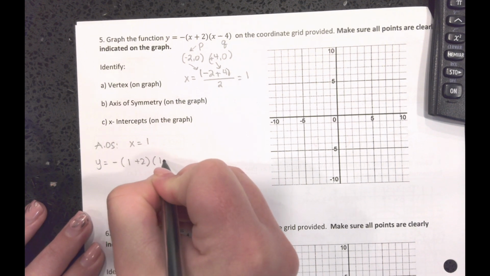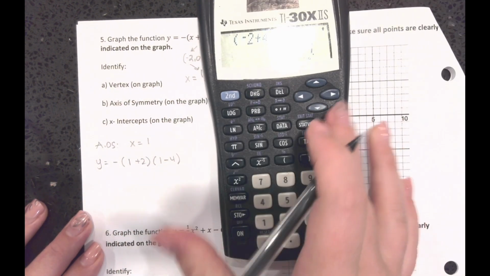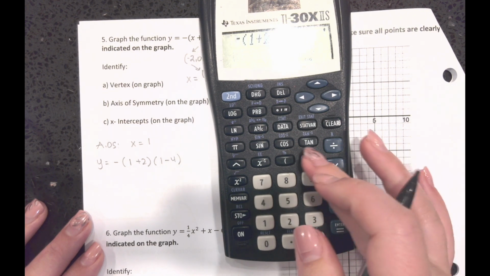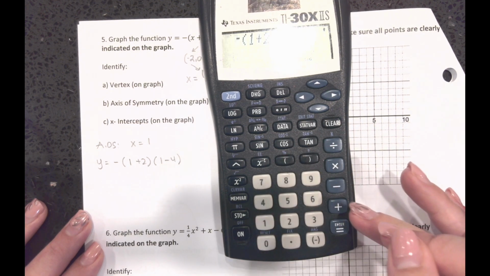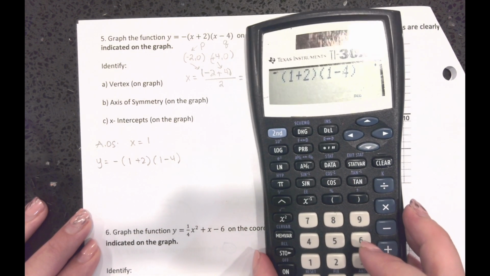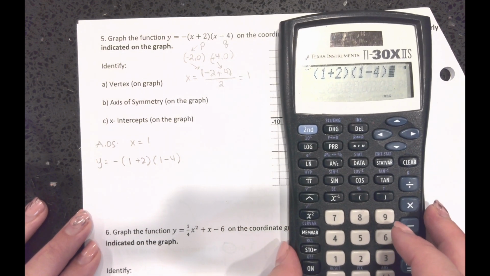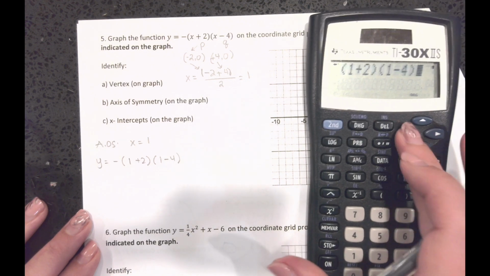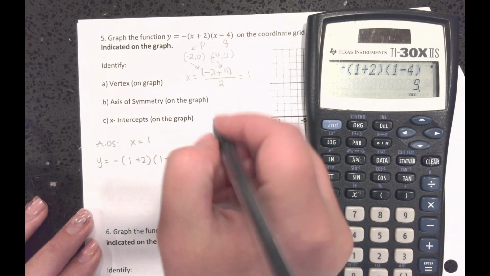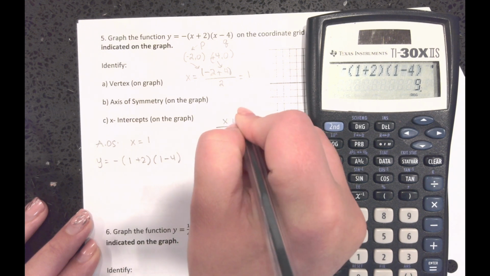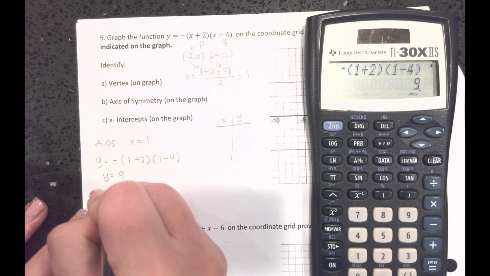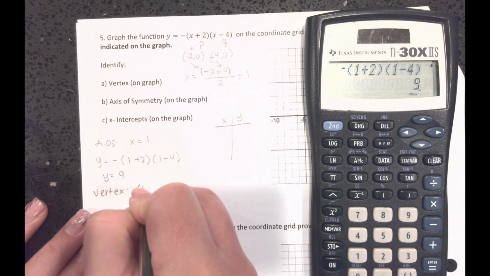You're going to type this into the calculator, which will help with your next step as well. Now, don't let that negative fool you or trick you into thinking it has anything to do with anything. It does. It tells you if it's going to be increasing or decreasing, but you don't actually have to do anything with it. I'm trying to show you that I do have a negative right here. Type it in, enter, I get 9. So that means y is 9. So my vertex is 1, 9.